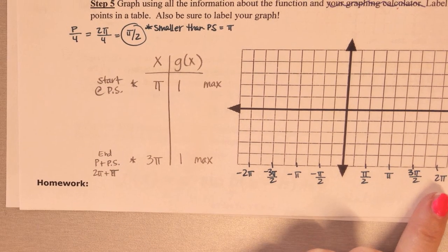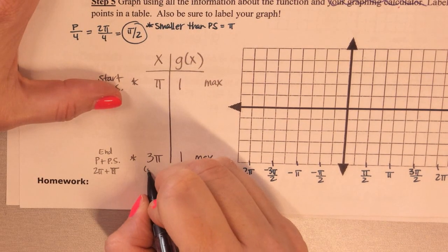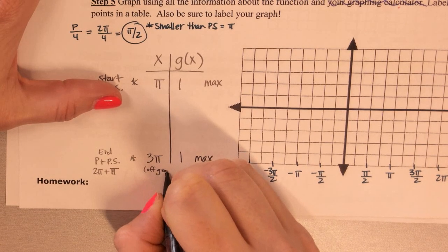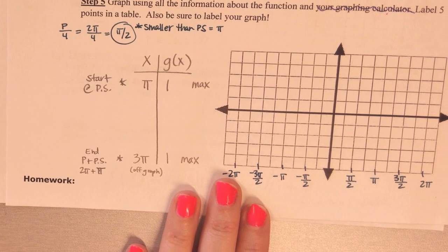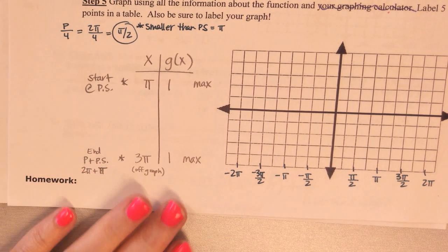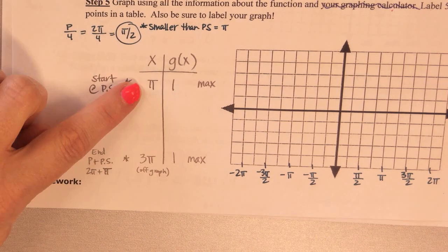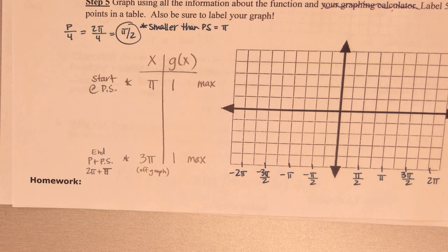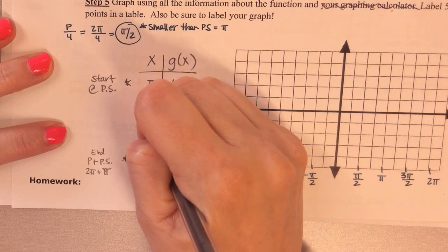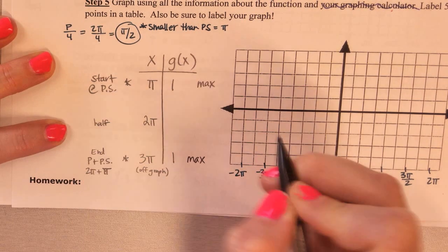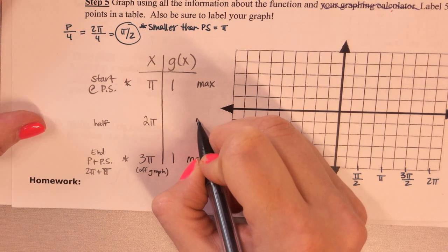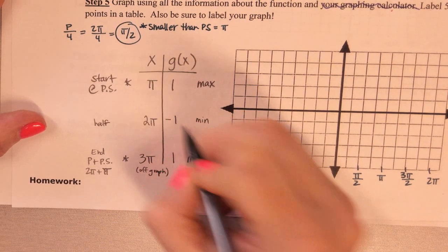Now, this is going to be off our graph, which is fine. We're still going to use our pattern. That's off of what our scale is. Not a problem. We're still going to think about what is our halfway mark. So what is halfway between pi and 3 pi? 2 pi. And halfway for cosine is what value? Minimum. Great.